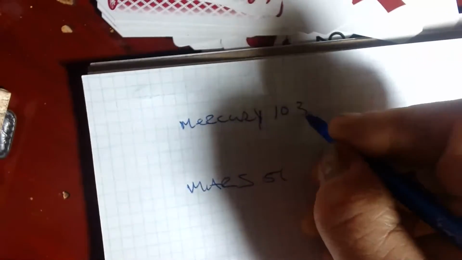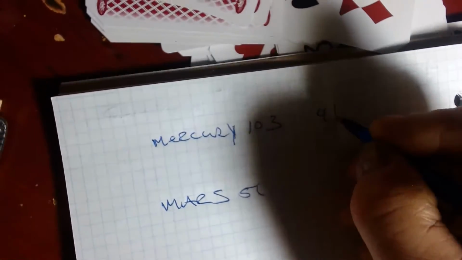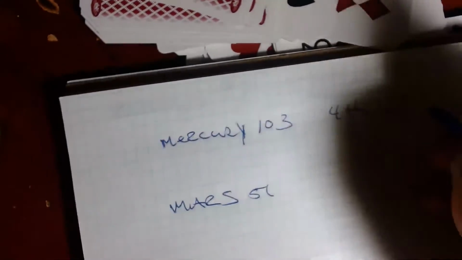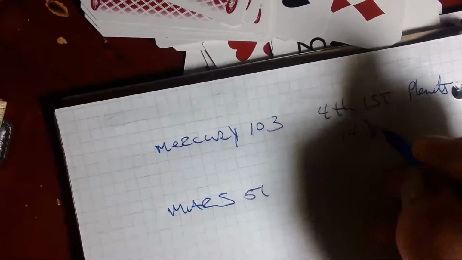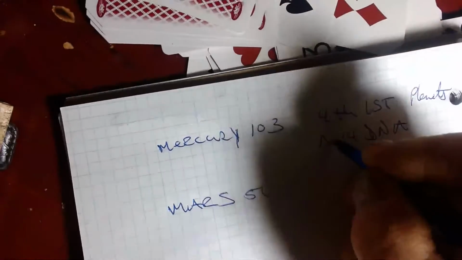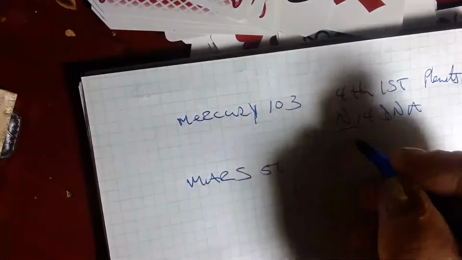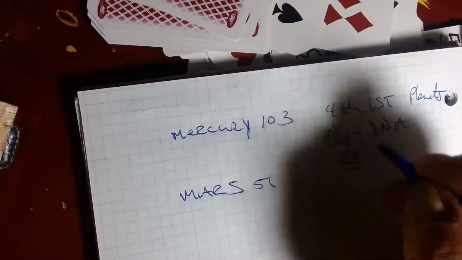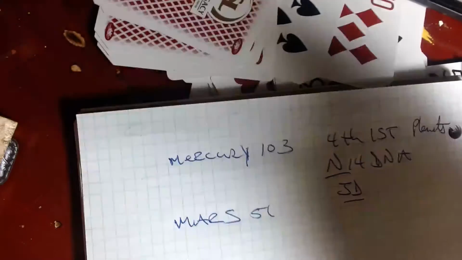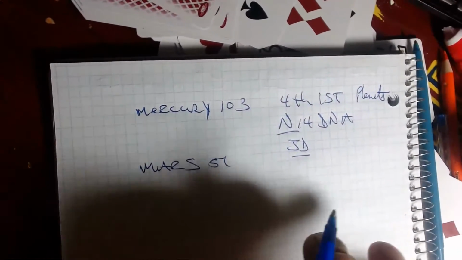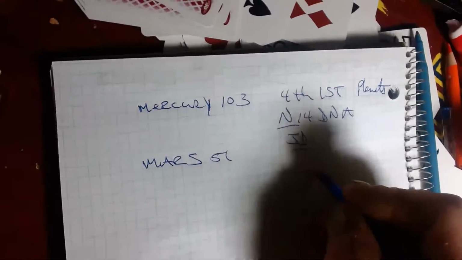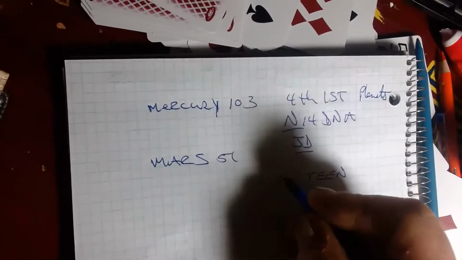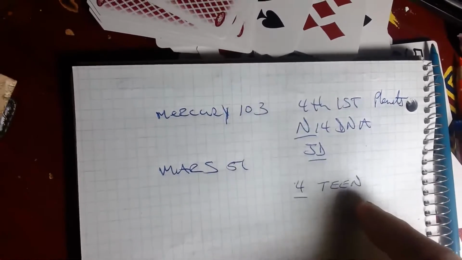51 value, 103 value, the 4th and the 1st planets. 14, DNA, the letter N. JD. I don't like to say JD because the 14 is not really a 14. The French don't say it as a 10. When it comes to the 4, the French don't say it as a 10, but it is a teen. It doesn't become a teen. Okay? And it's the 4 that becomes the teen.